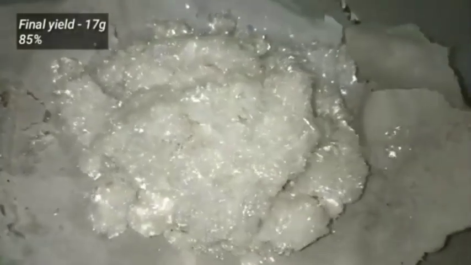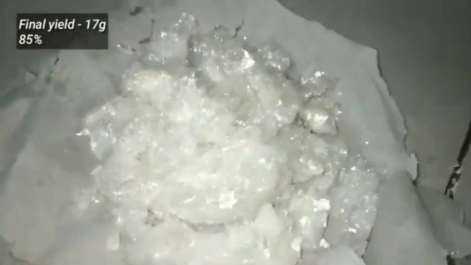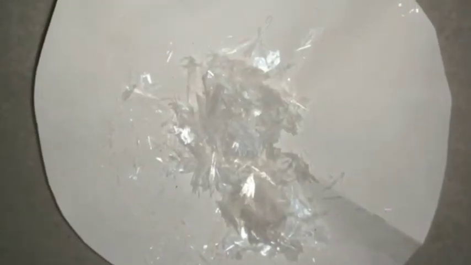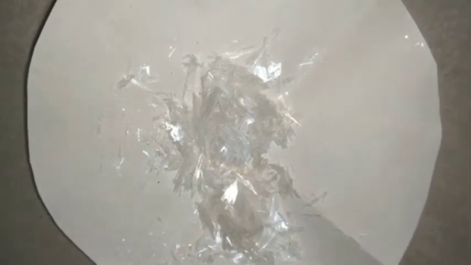This is the final yield of benzoic acid, which weighed around 17 grams, that is about 85% yield. And these are the needle-shaped crystals which we obtained in the round bottom flask. The product was then stored in a tight bottle and labeled.